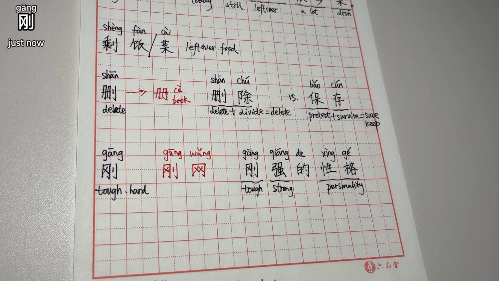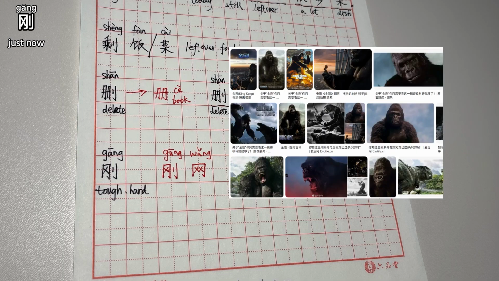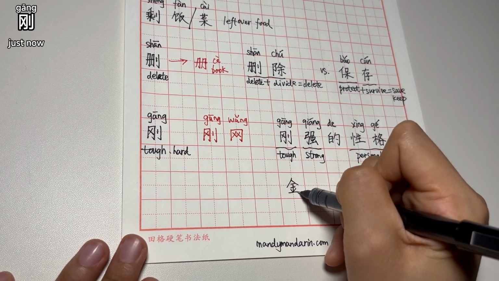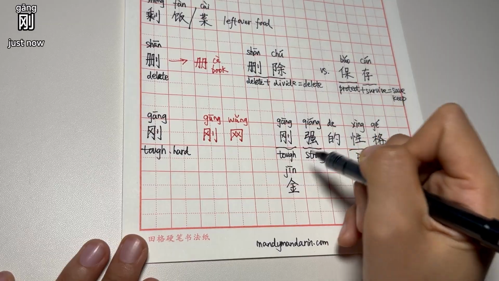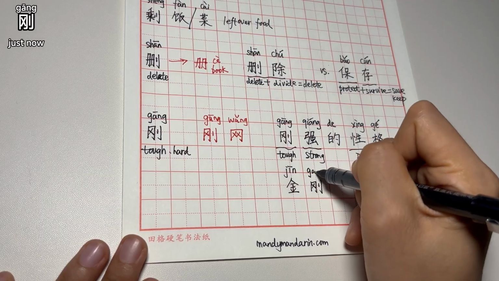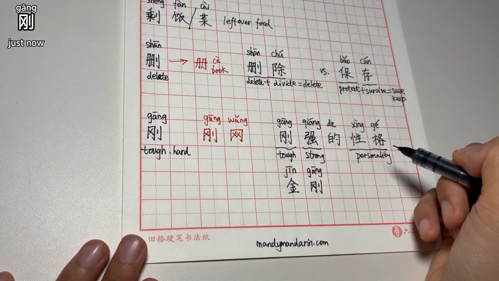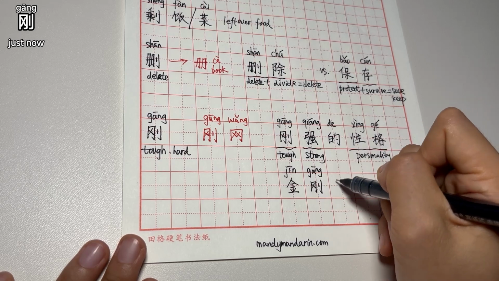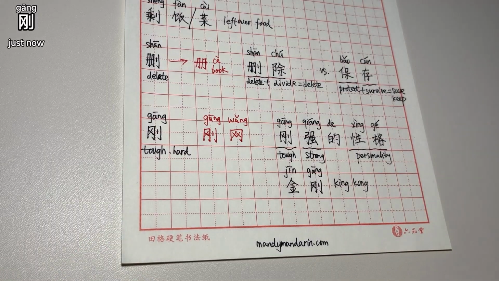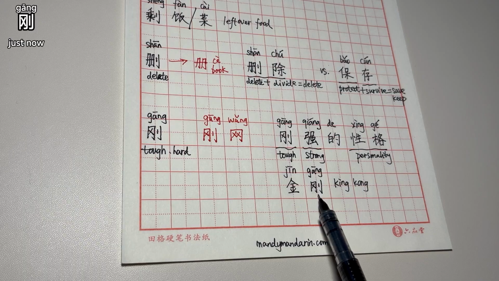And you know there's a character, a very famous one, King Kong. The Chinese name for King Kong is 金刚. Yeah, 金刚 is the Chinese name for the character King Kong. It sounds like King Kong, and also the 刚 explains the personality of King Kong because he's strong and tough.